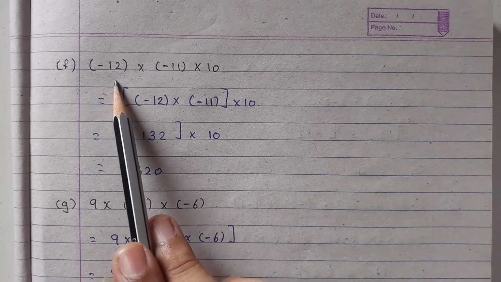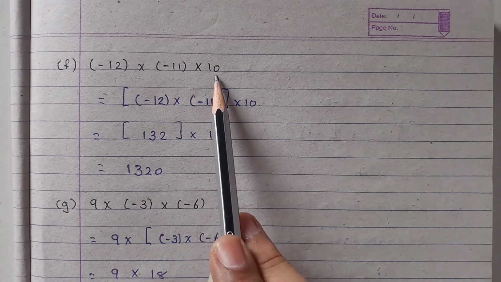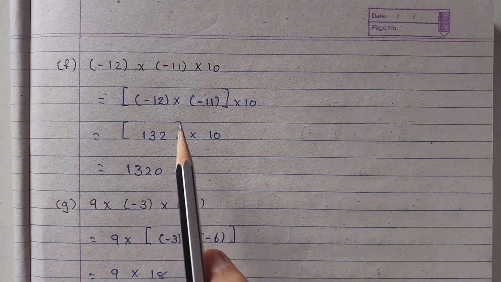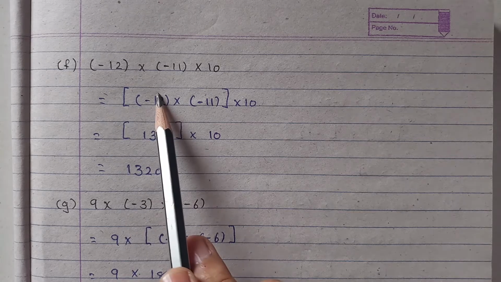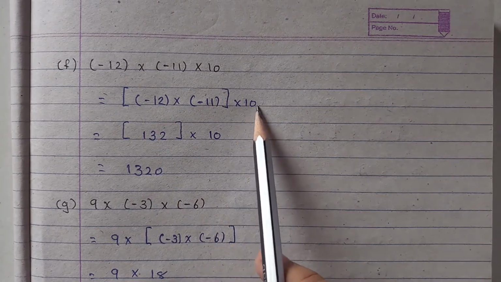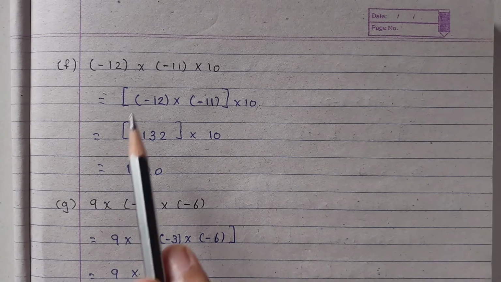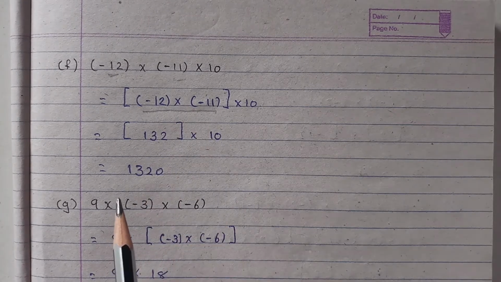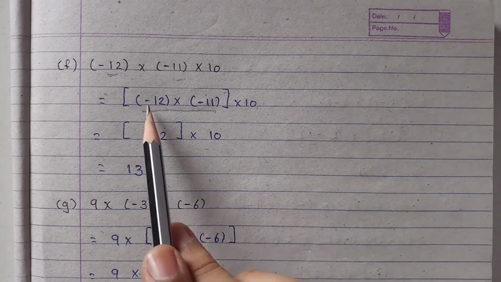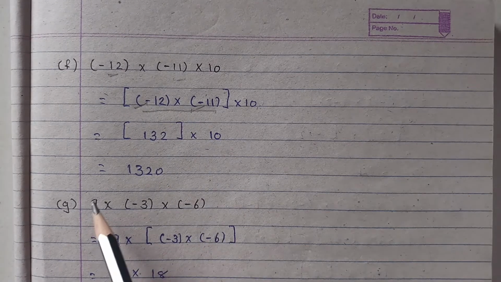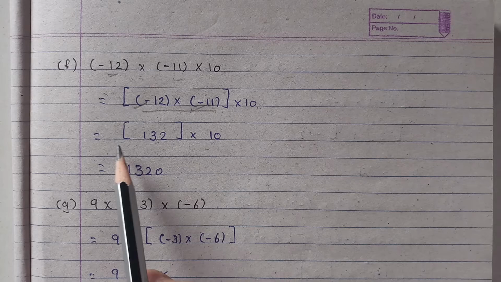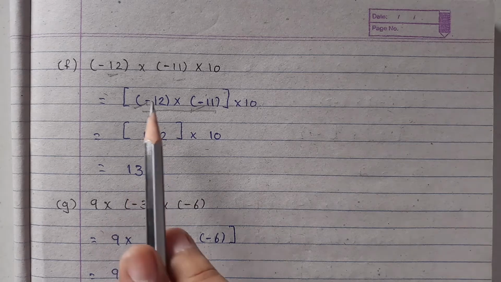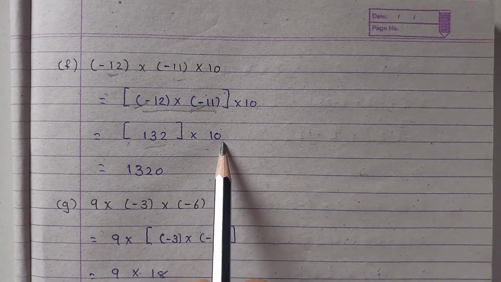Number F, -12 multiply -11 multiply by 10. Again we have 3 integers. We are going to apply the associative property. We'll make the group of 2 integers, multiply them, and the third integer will be multiplied to the group separately. So first we will make the group of -12 and -11, so that will be -12 multiply -11, multiply by 10. Now both of them are negative integers, so we will multiply them as a whole number with a positive sign. So we have 12 multiply 11 equals 132 with a positive sign. Multiply by 10 as it is.